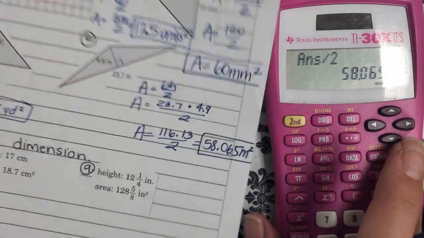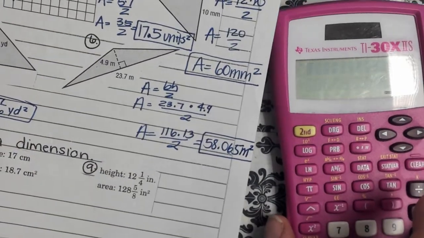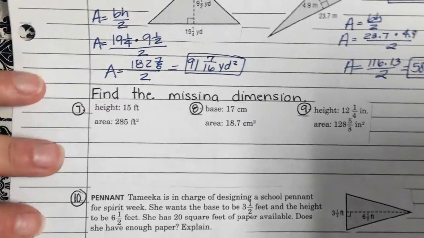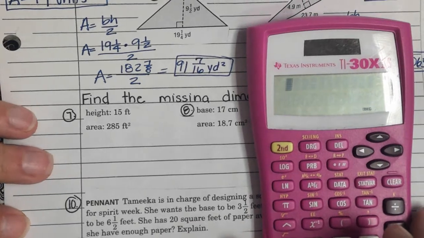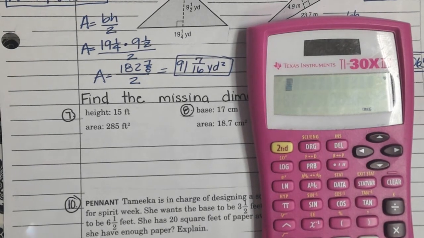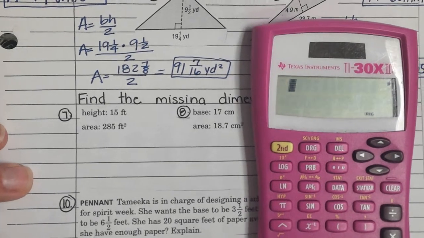All right, let's look at number 7. Oh, you good? How many of you loved algebra? You're about to get some more algebra. Here we go. Hey, quit whining.